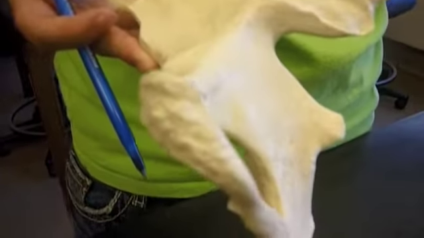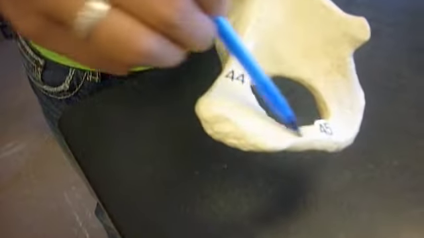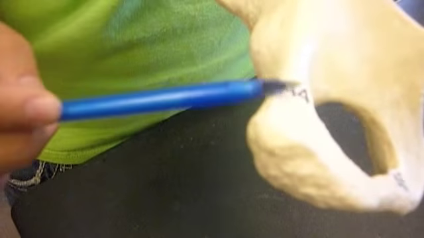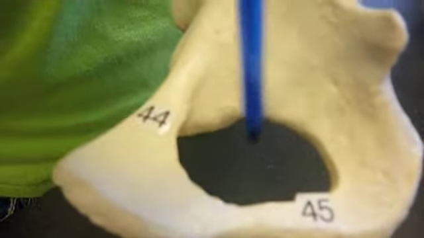This is the pubis. This is the superior ramus of the pubis, while this is the inferior ramus of the pubis. This hole is the obturator foramen, and this is the pubic symphysis, this rough spot.